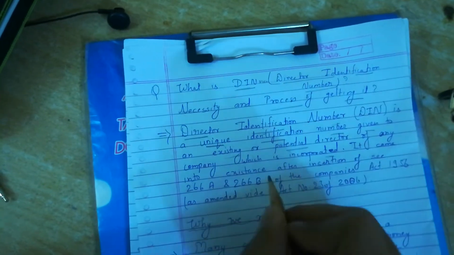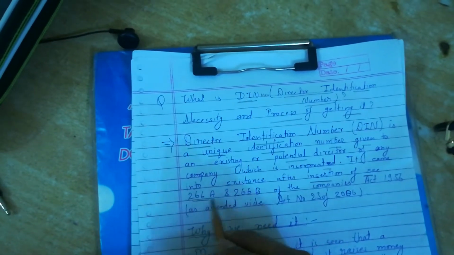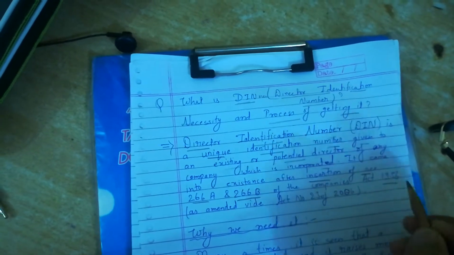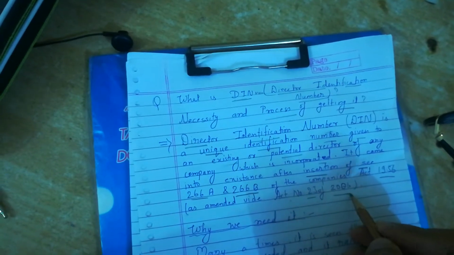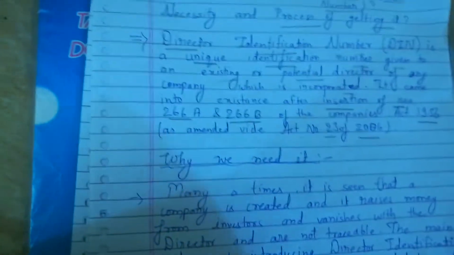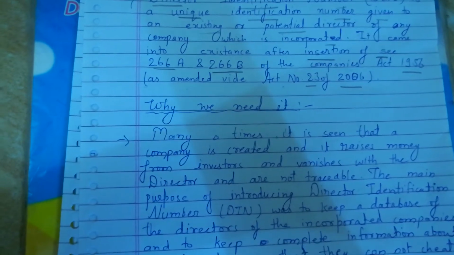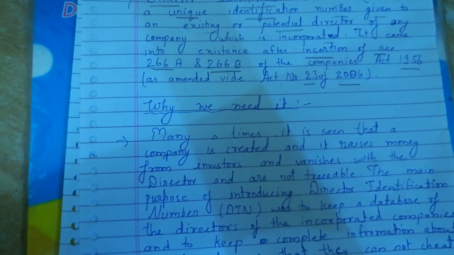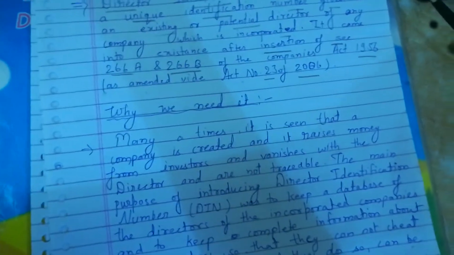It came into existence after insertion of section 266A and 266B of the Companies Act 1956 as amended via Act number 23 of 2006. Why we need it? Many times it is seen that a company is created and it raises many funds from investors and vanishes with the director, and the directors are not traceable.